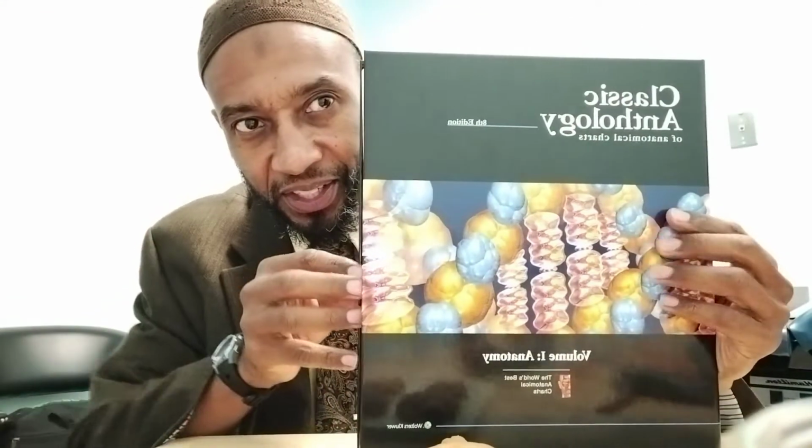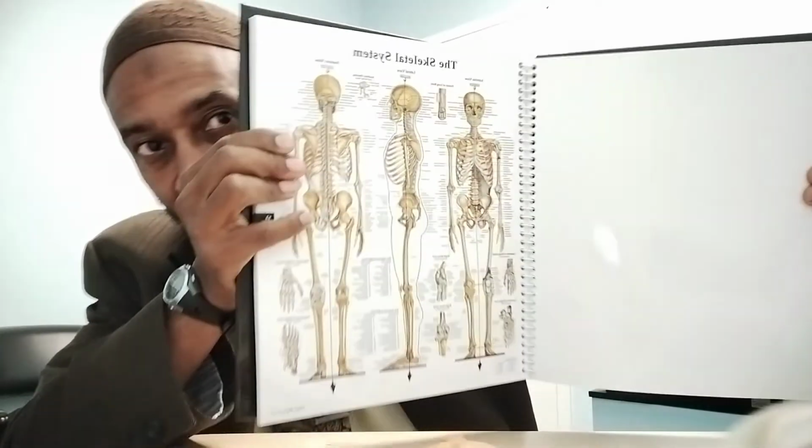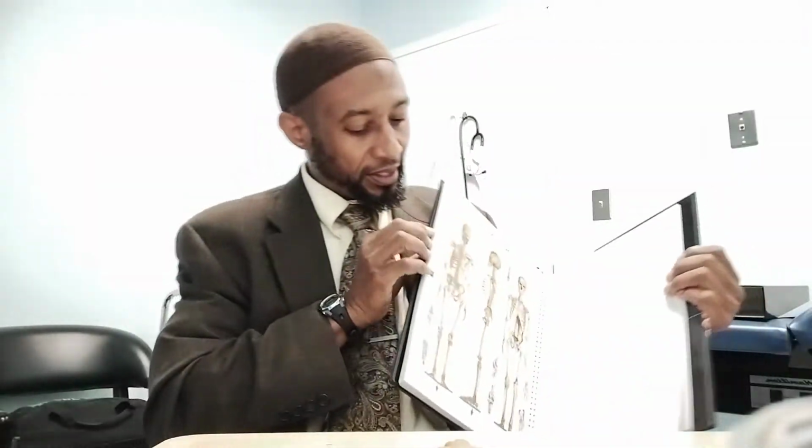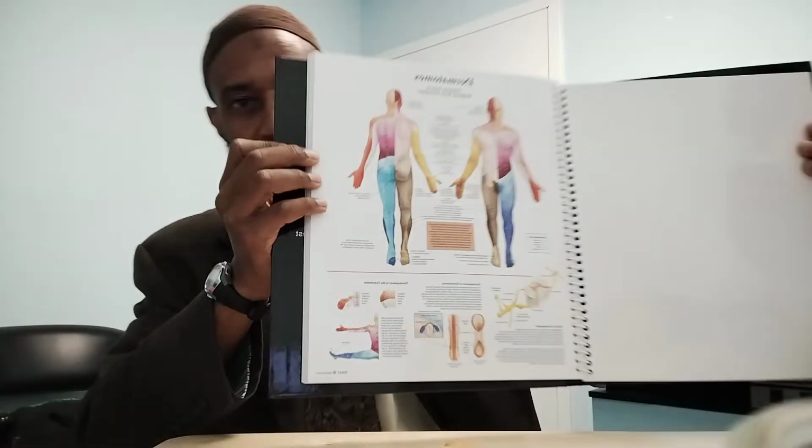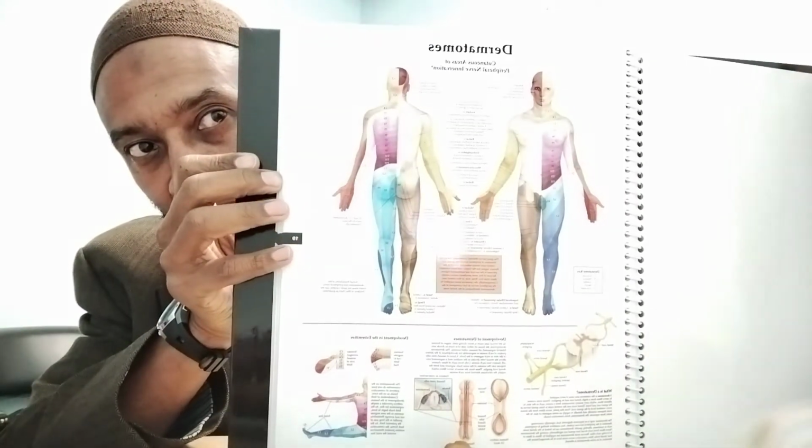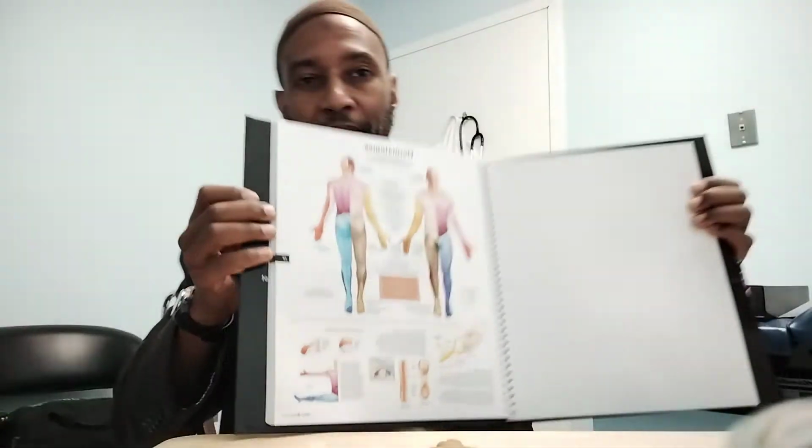One of the other things that I like to use for health education is the classic anthology of anatomical charts, if you can see that. So this one's got anatomy in it. Again, you can tell people where their organs are. There's the skeletal anatomy, and you've got different dermatomes. I've had patients with things like shingles. You start talking to them about dermatomes.